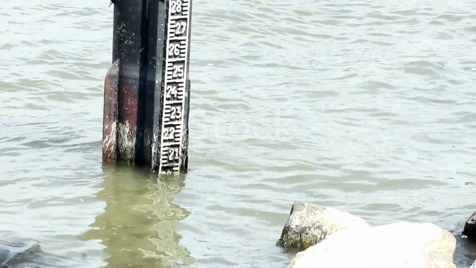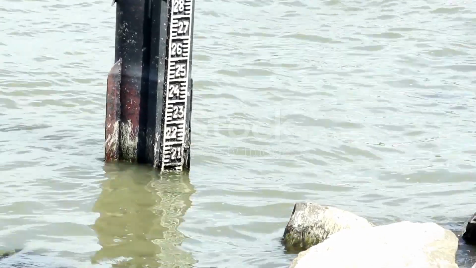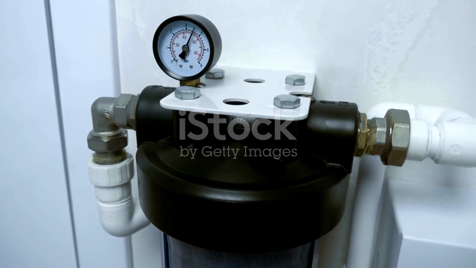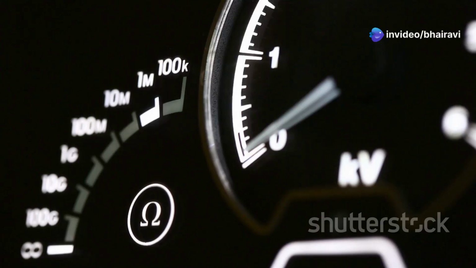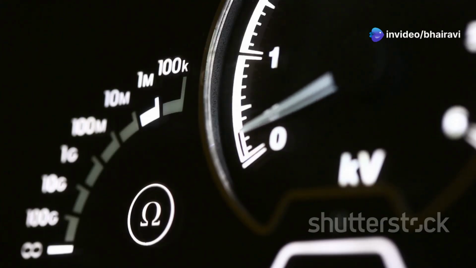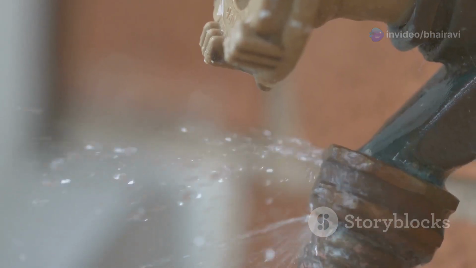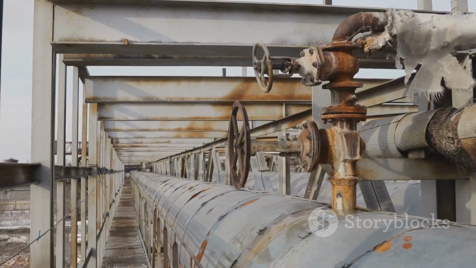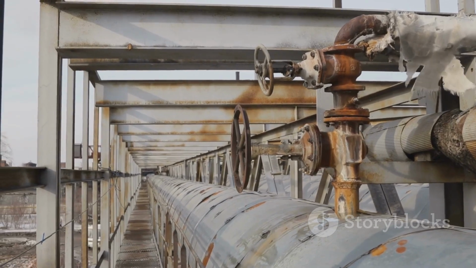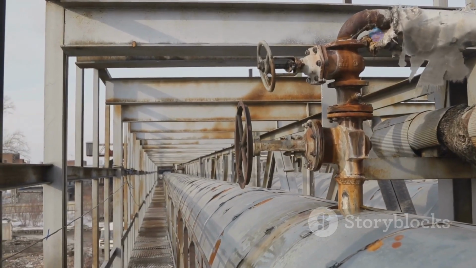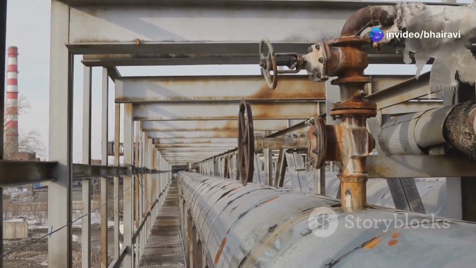Here's the breakdown. Water tank height equals voltage. The taller the water tank, the higher the water pressure at its base. In a circuit, a higher voltage means there's a greater push or electrical pressure on the electrons. Water flow equals electric current. When you open a valve, water flows from the high point to the low point, just like electrons flow through a circuit from high voltage to low voltage.